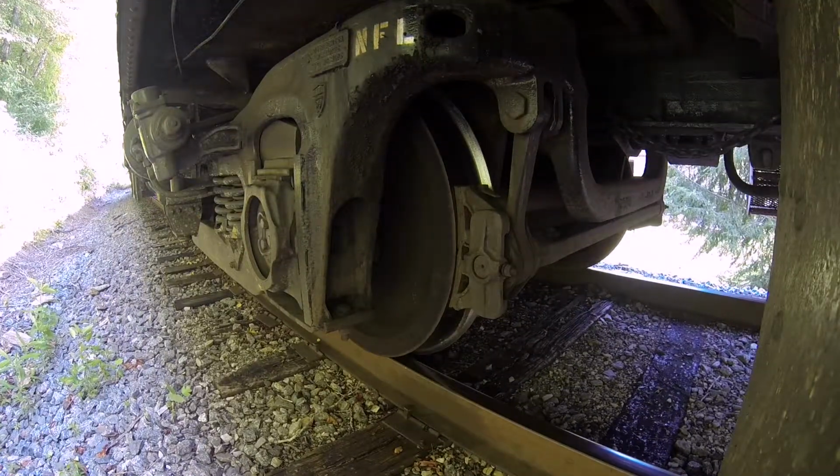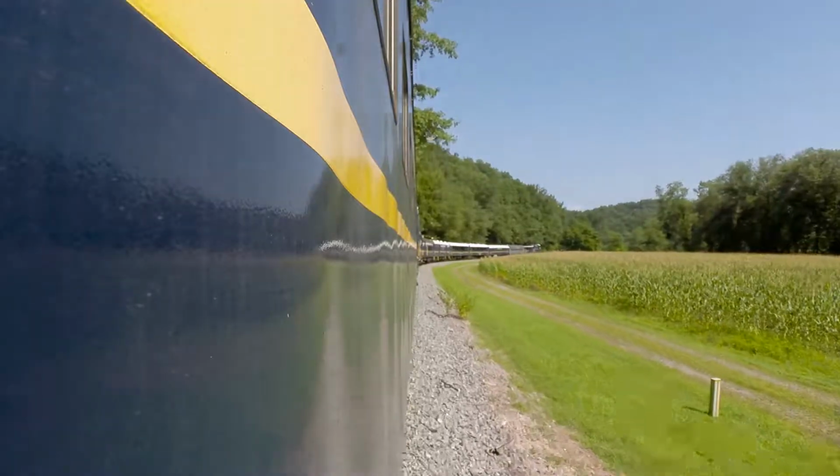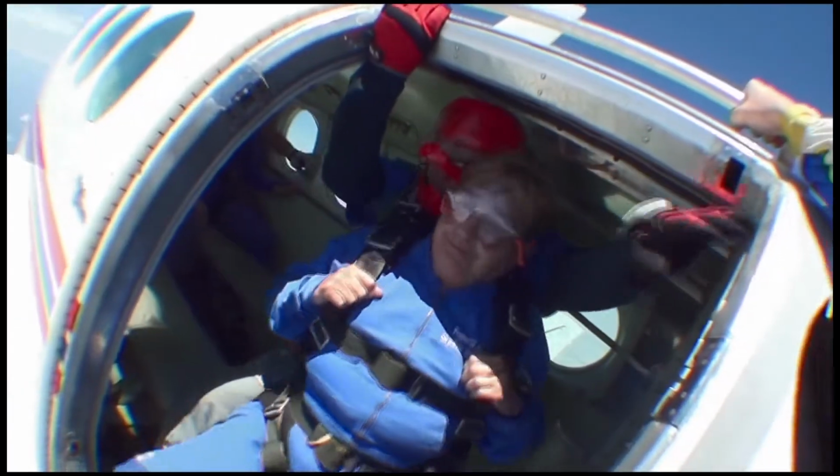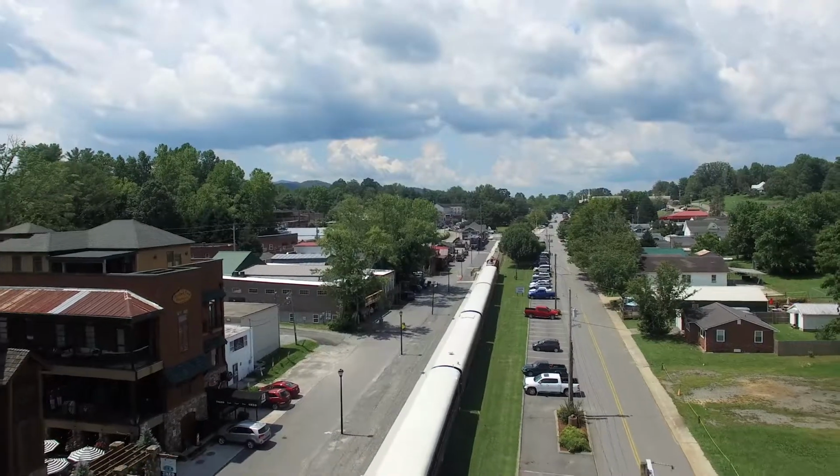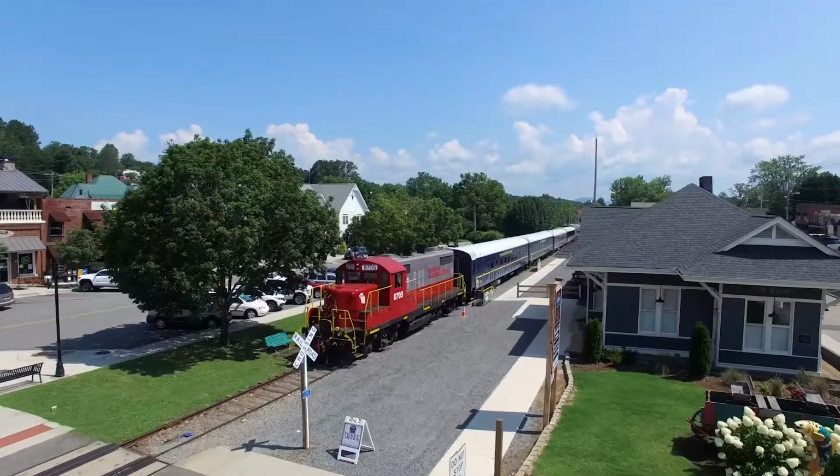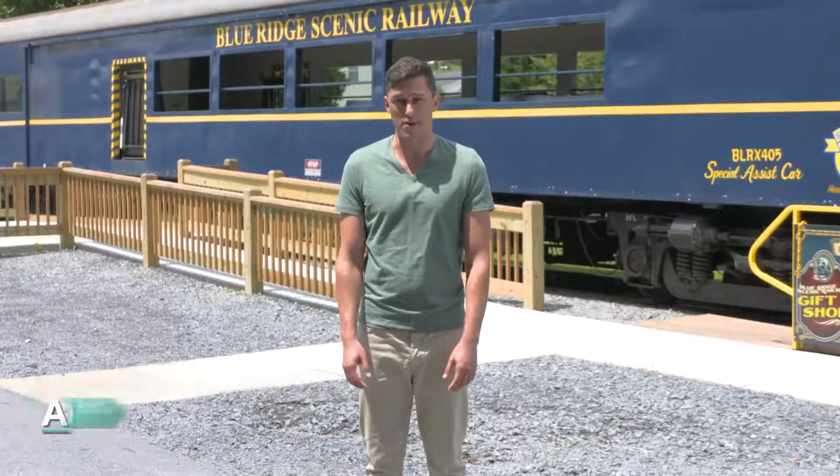Hear that? What force is in play when a speeding train screeches to a stop? What major force is in play when someone jumps out of a plane? We're in Blue Ridge, Georgia, where in this segment we'll explore two types of forces that happen all around us.